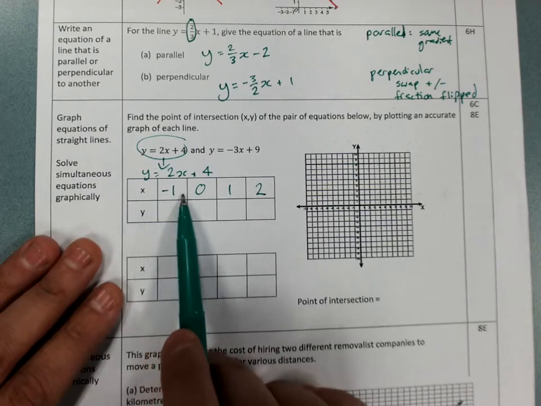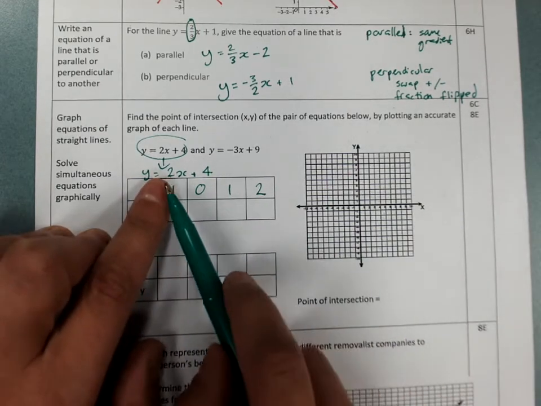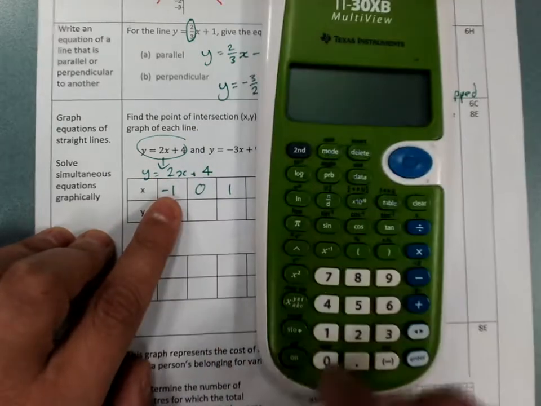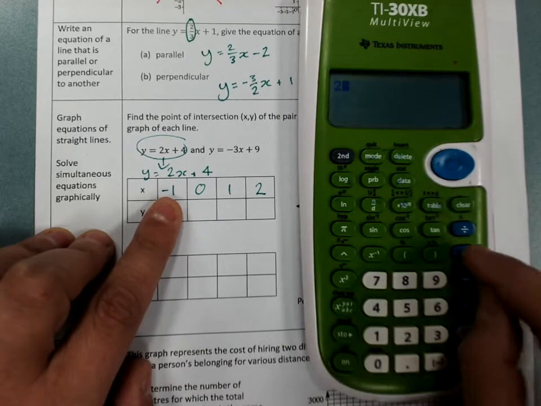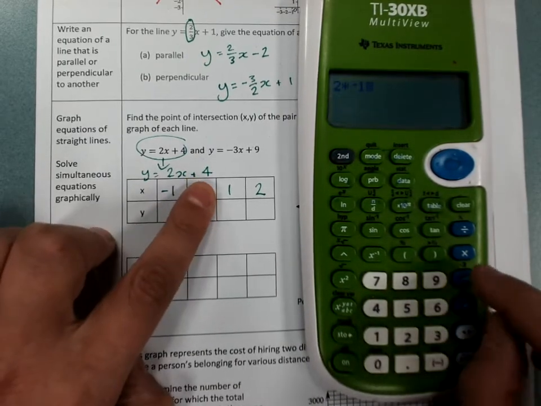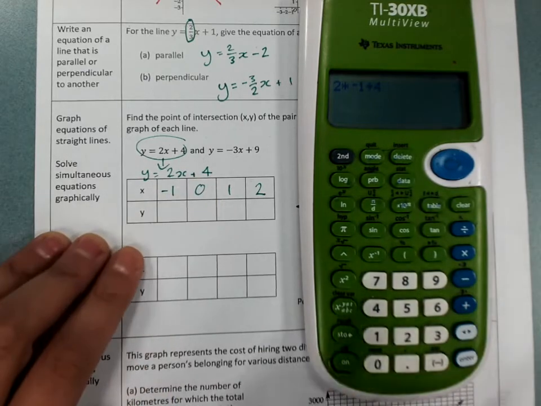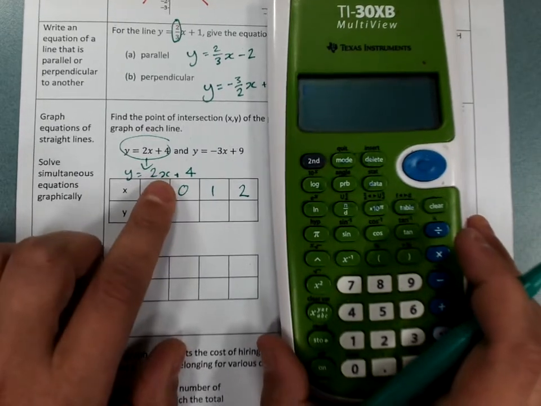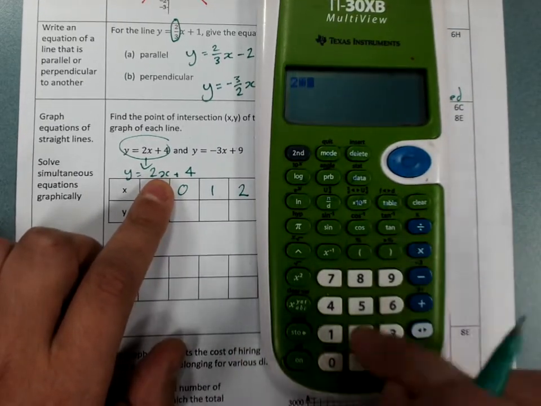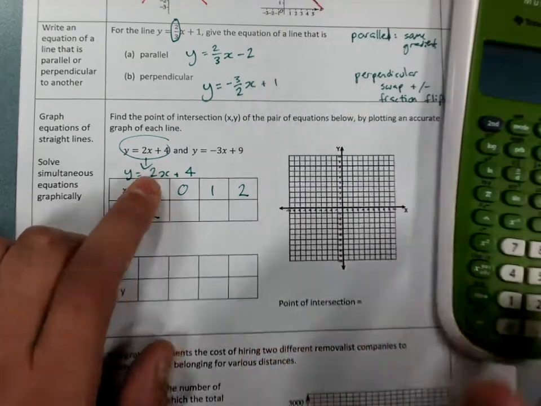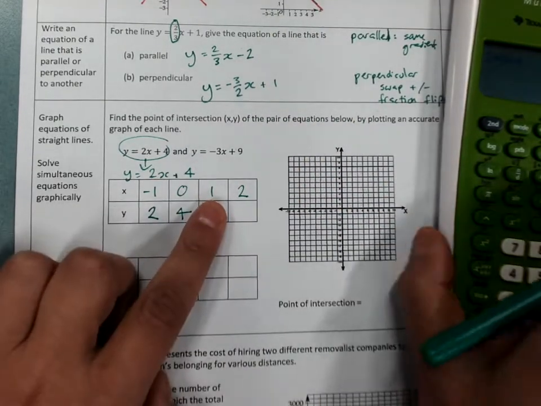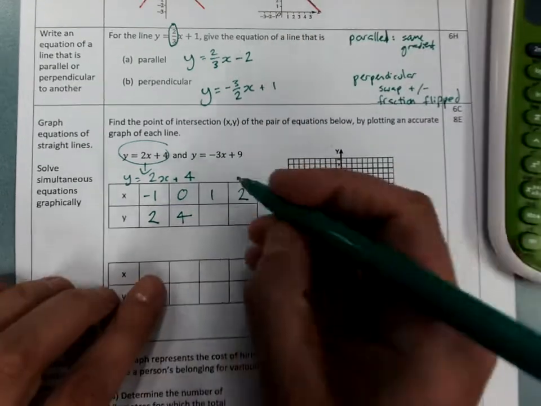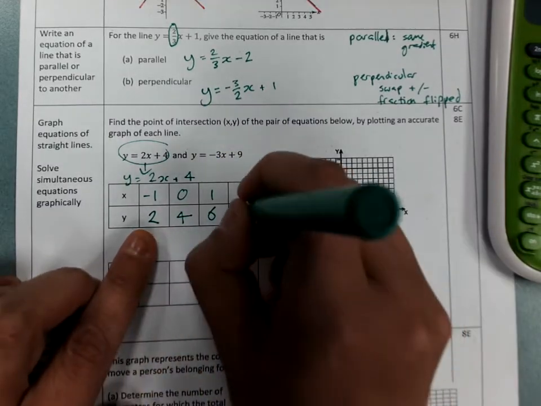And this is our table of values with the imaginary what if x column. So remember, always use the calculator for any negatives. The rule is 2 times x plus 4. So when x is -1, that's 2 times -1, and then the rest of the rule is plus 4. 2. You can just always use the calculator if you want. When x is 0, 2 times 0 plus 4. 4. When x is 1, 2 times 1 plus 4. 6. And now we'll start to see the pattern. 2, 4, 6, 8.